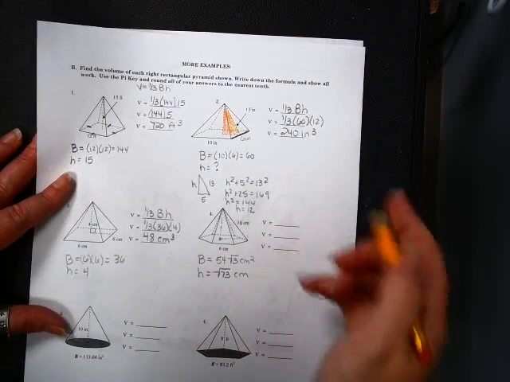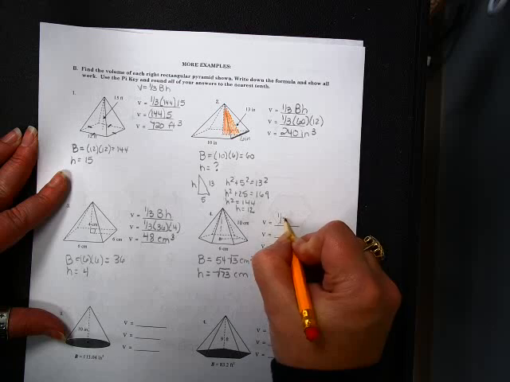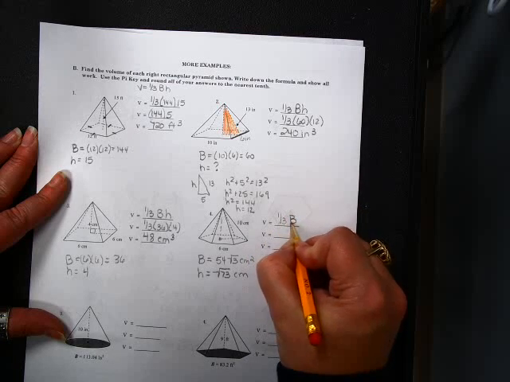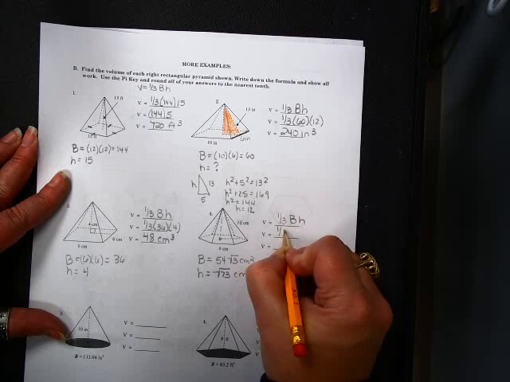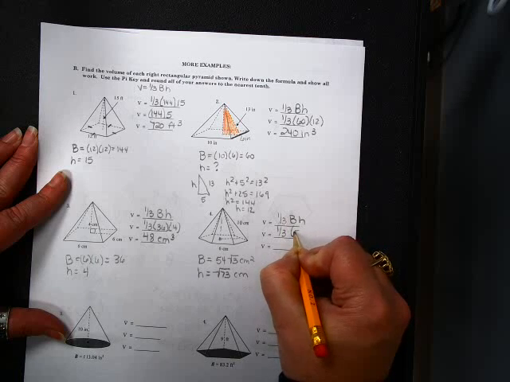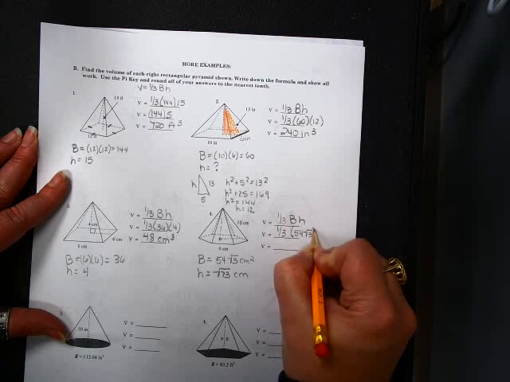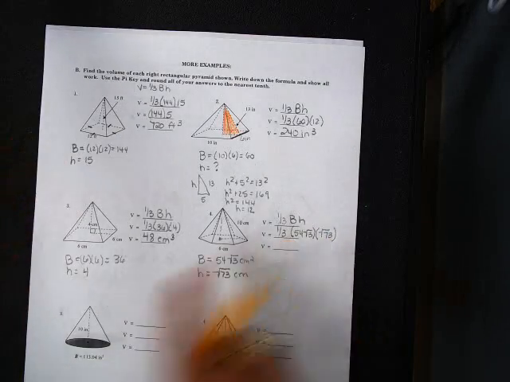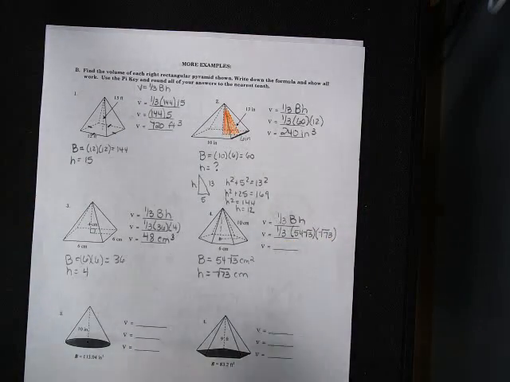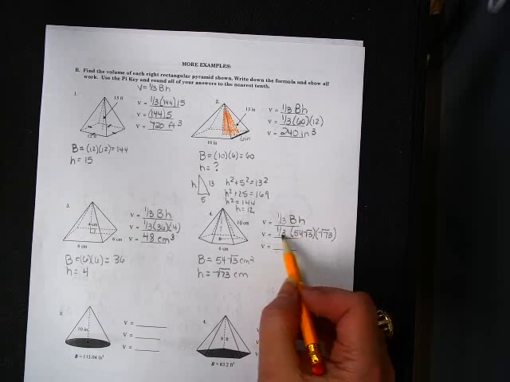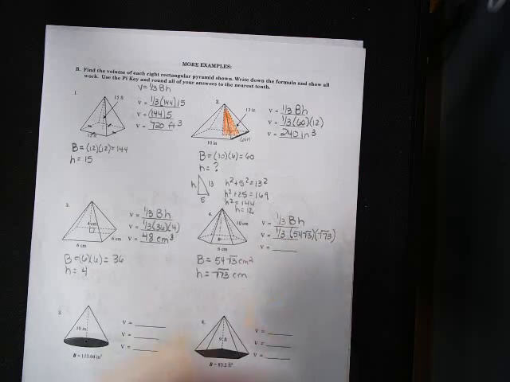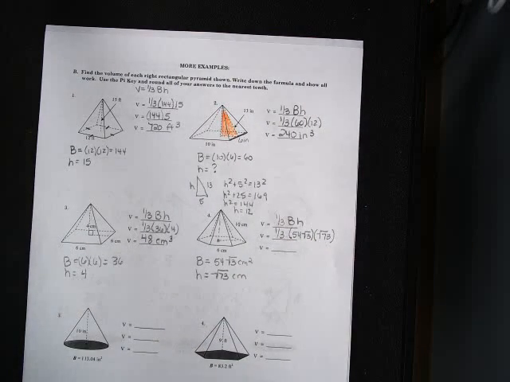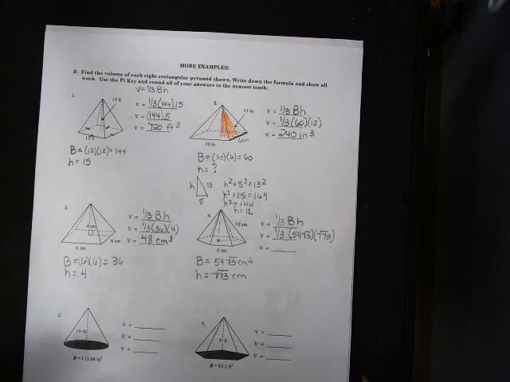Centimeters. Okay, so now volume is going to be 1/3 area of the base times the height. So that's 1/3 54 rad 3 times rad 73. Now in my calculator, I would just go ahead and see if I could divide 54 by 3. 54 divided by 3 is what? 18.